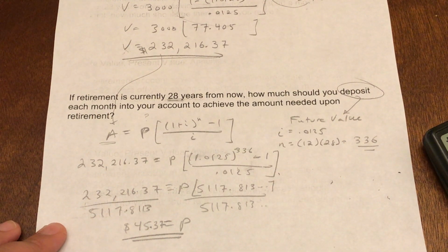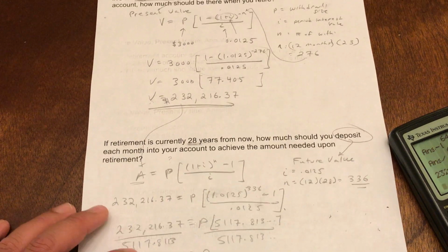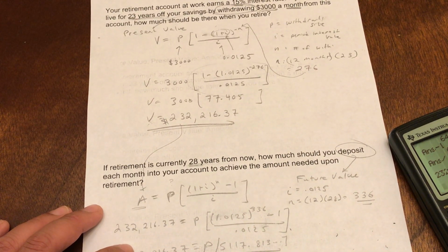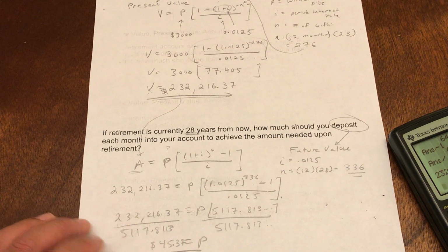So some key takeaways: of course, figuring out which formula to use. That's, in a sense, a bit of a vocabulary question, deposit versus withdrawal. And also being careful about what I and N represent and putting your values in the right place. That's what a lot of these financial problems deal with.